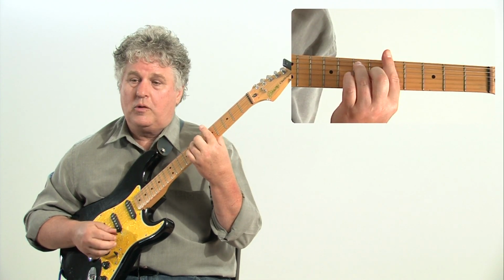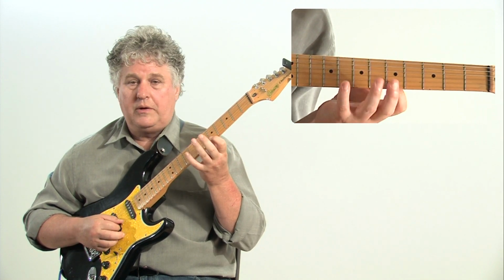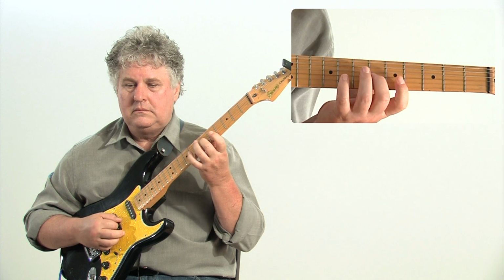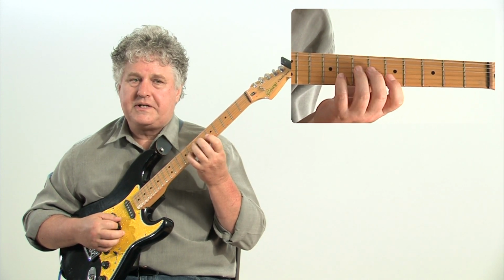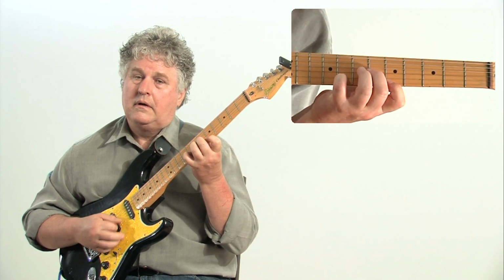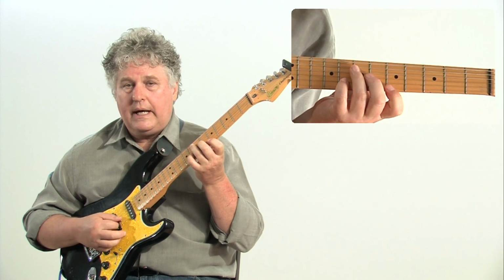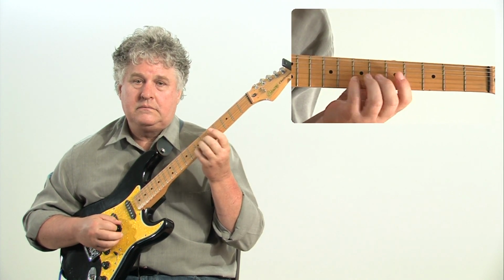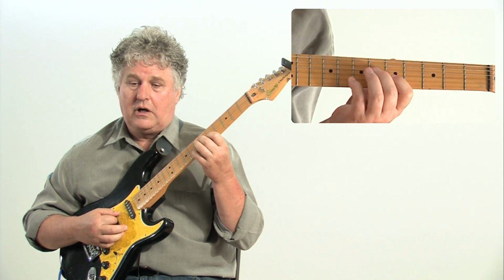So we can have this big chord form like this, or let's break it down a little bit. Here's one breakdown. So there's my root, there's my 7, and there's my 3. That works great. Here's my 7, here's my 3, and now I've got the root down an octave.